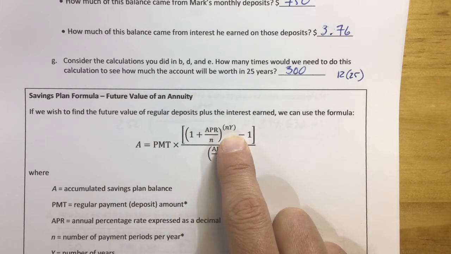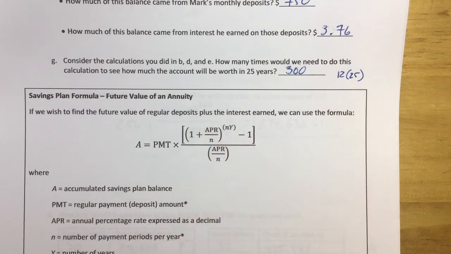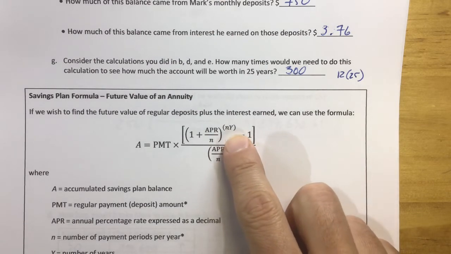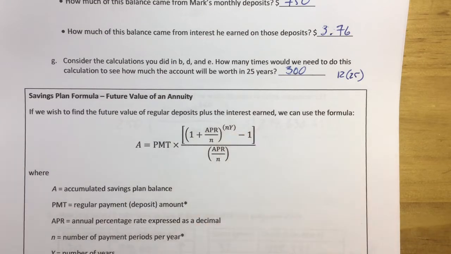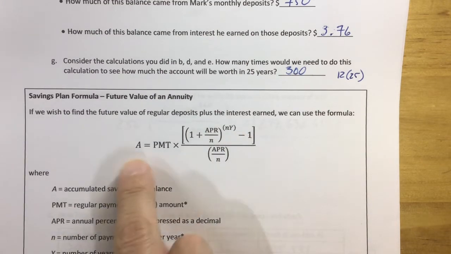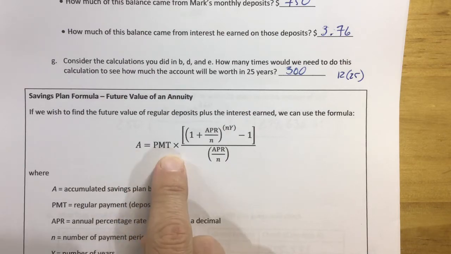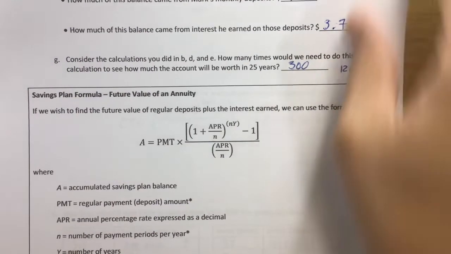So we could figure out if I were able to put $400 into savings and this was my interest rate, this is what I would have at the end of Y number of years. Okay, the next part was thinking, all right, what if my objective was to get to a certain number? How could I determine what the payment would be?